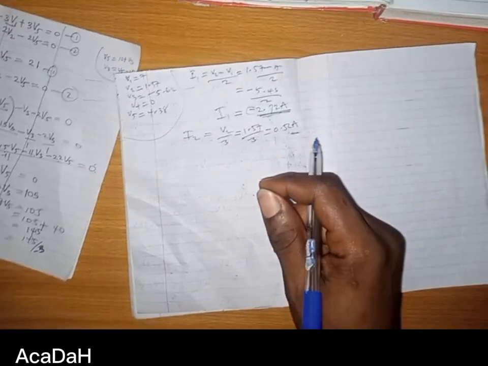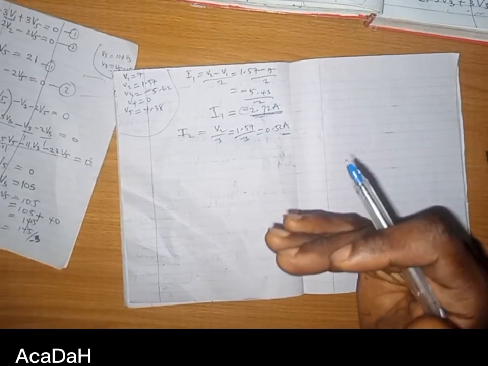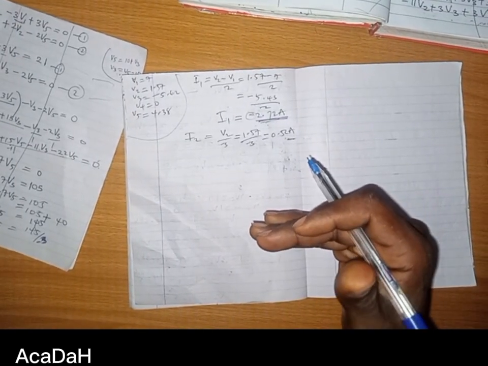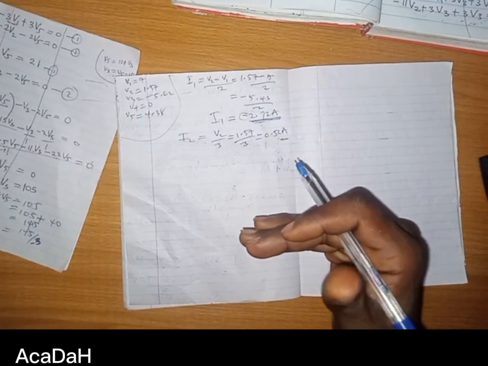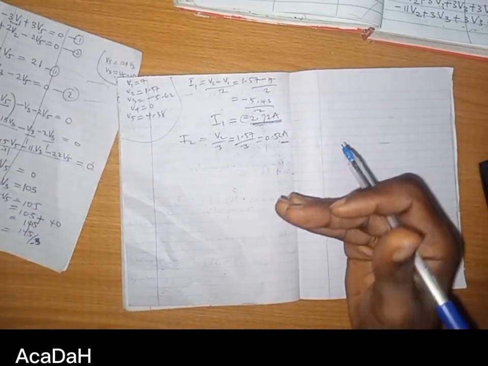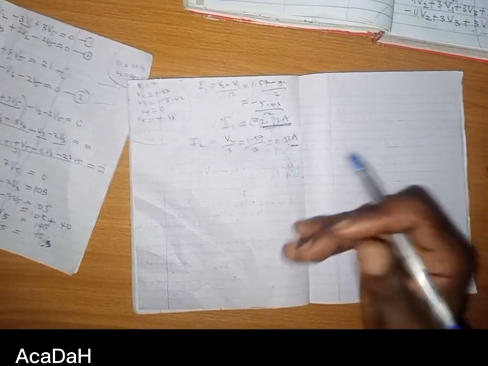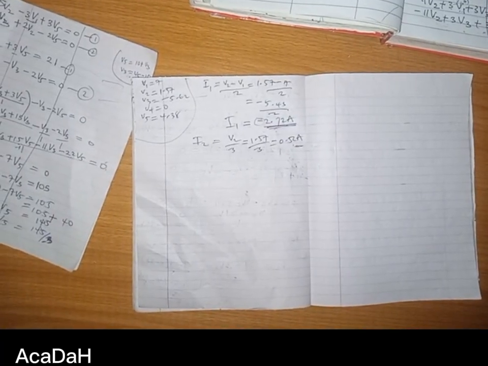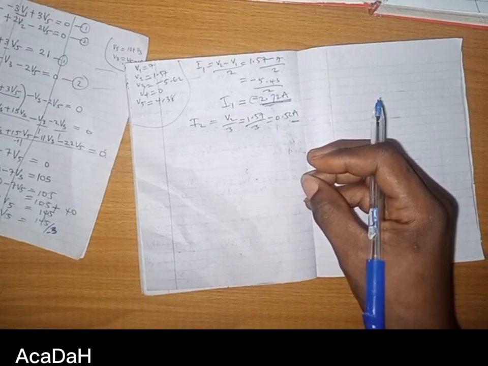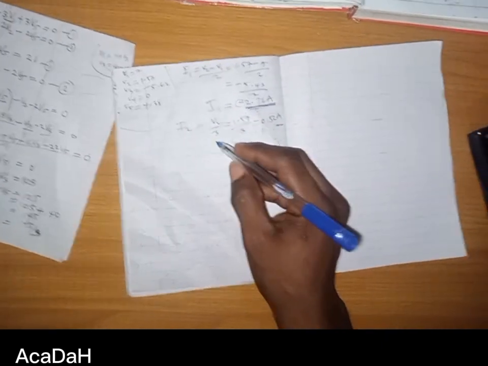So the mistake you might make, always remember, do node when you want to make any equation. If it's node you are solving, use node and node. If it's supernode, use supernode and supernode. If you make V2 the subject of a formula using supernode, you substitute into another supernode. Don't go and carry a node equation from somewhere, make V2, then come and substitute inside supernode. It might make your answer to be wrong.